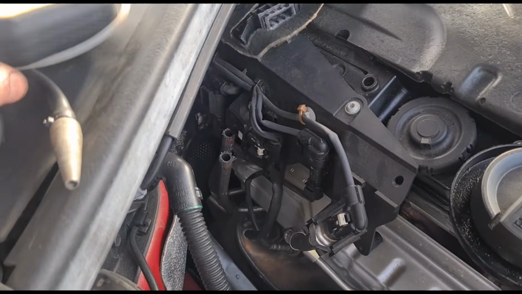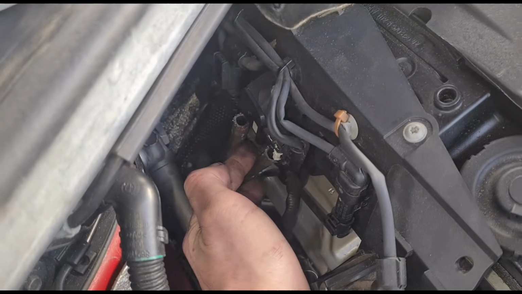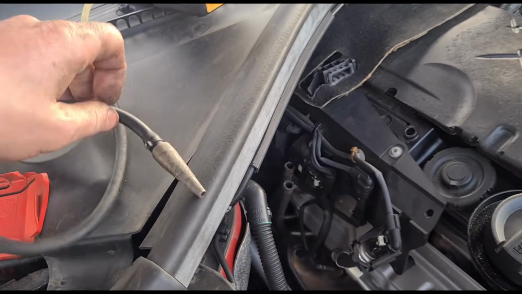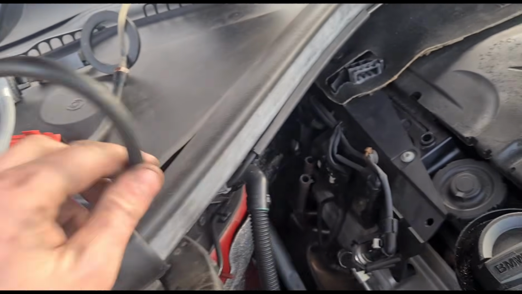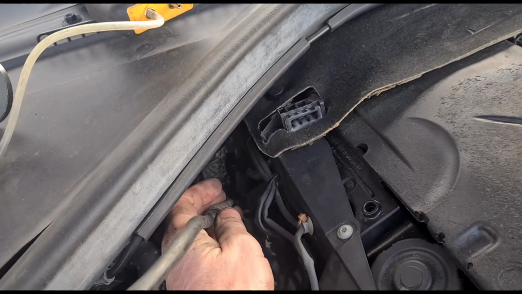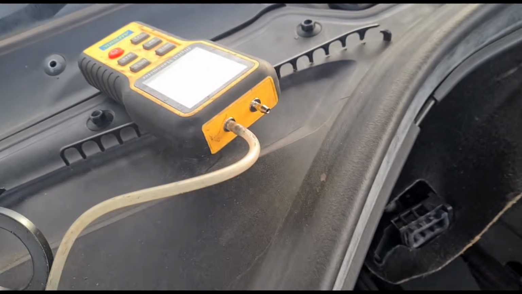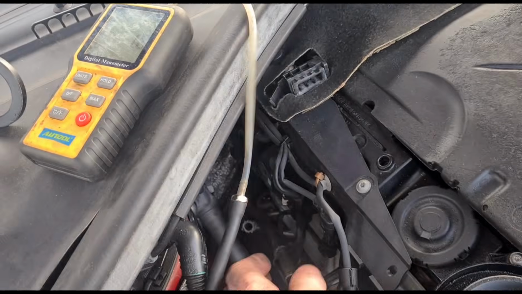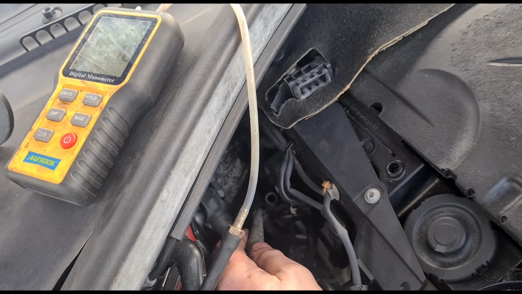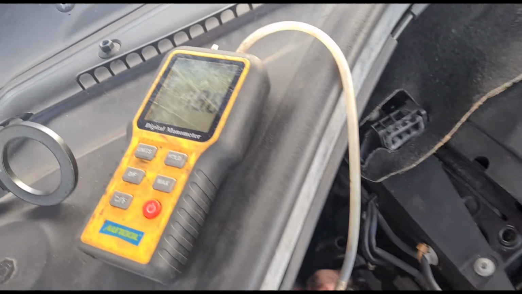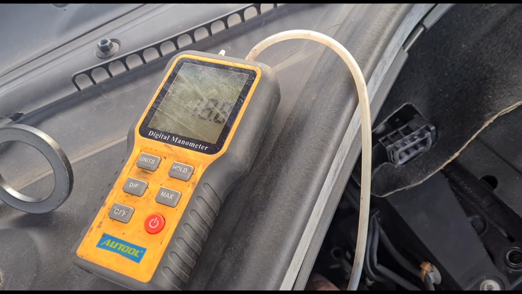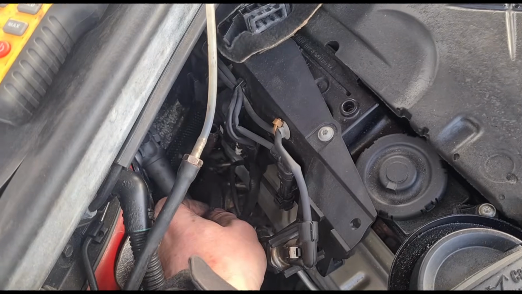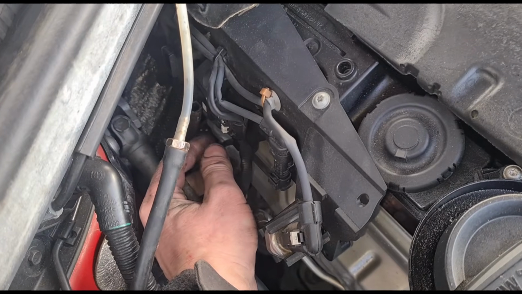Now with the engine running, I've disconnected these 2 hoses here from the sensor of the DPF. I'm just going to test the pressure of them. That'll let us know which one of these we need to put the fluid into. That's the first one, 1.7 millibar. Second pipe here, around about 19 millibar. So this is the one where we're going to put the cleaning fluid in.